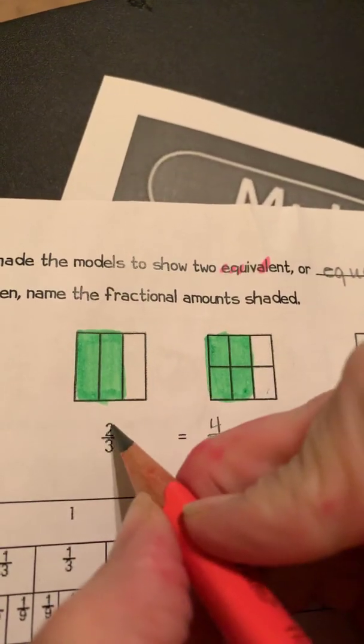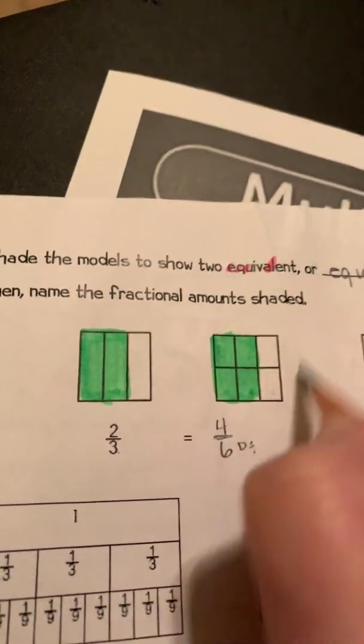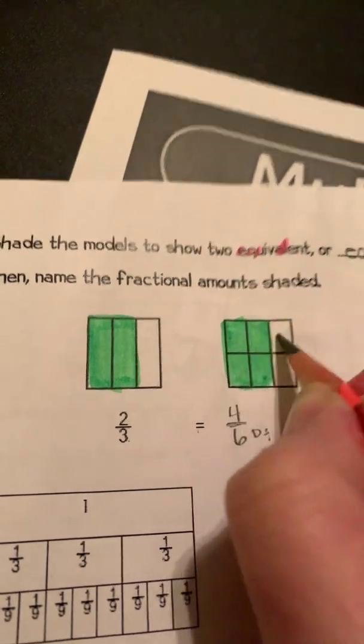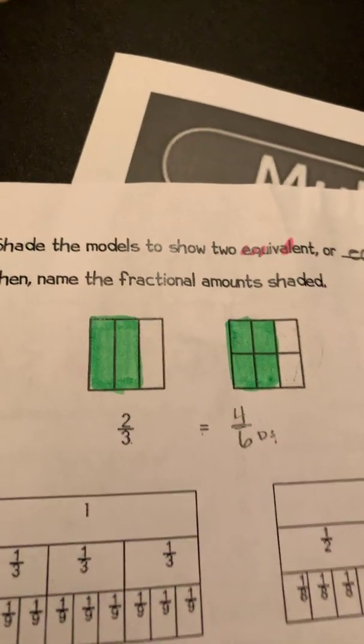If Kevin eats 2 of his 3 pieces of candy, but Catherine eats 4 of her 6, they still eat an equal amount. It's just that Catherine's bites were smaller, but by the time she ate 4, she ate the same amount as Kevin.